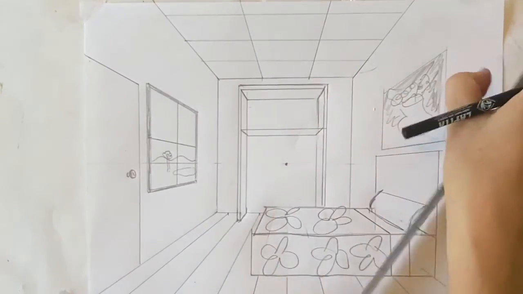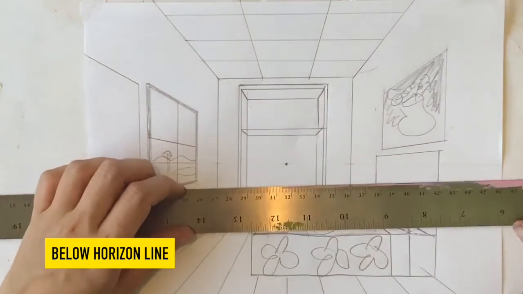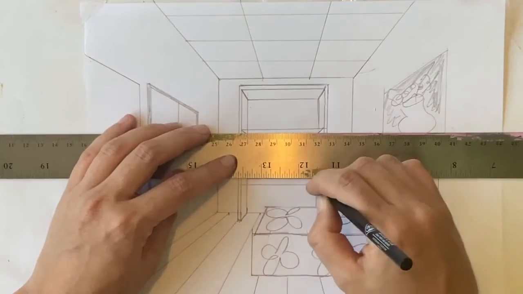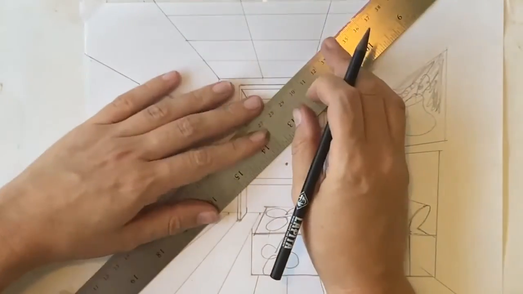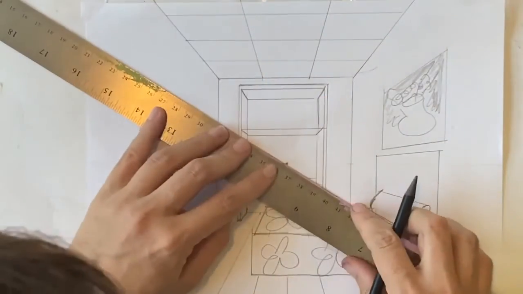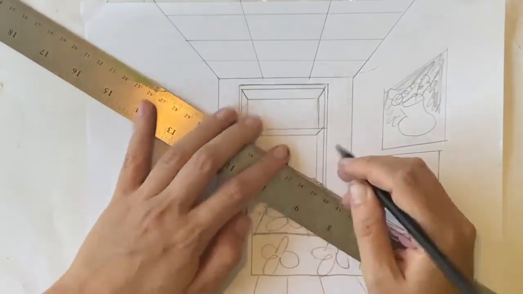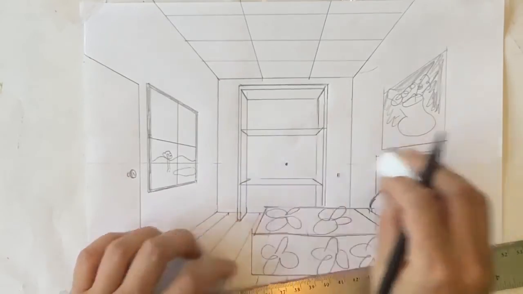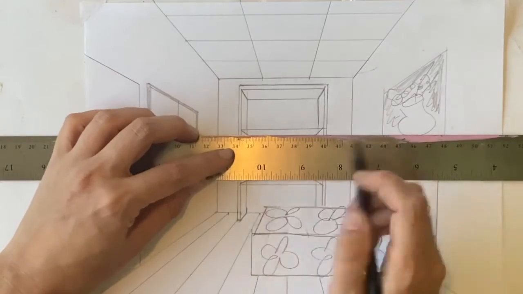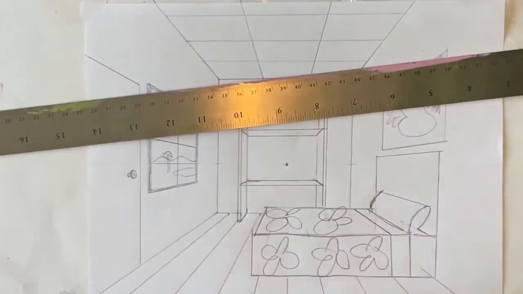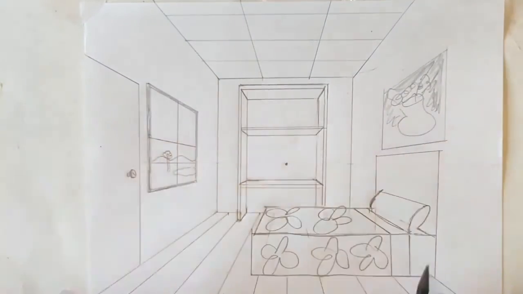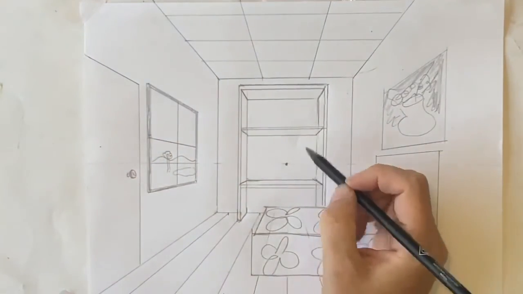But if there's gonna be a shelf below the horizon line, then it's the opposite. You're gonna see the top of it. It's a little lower so it lines up better.